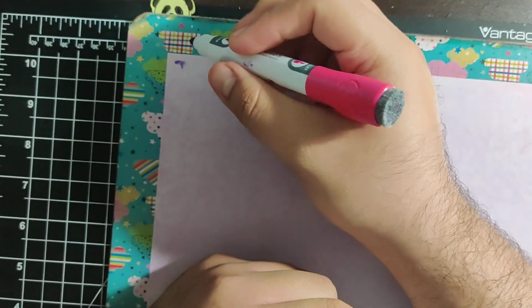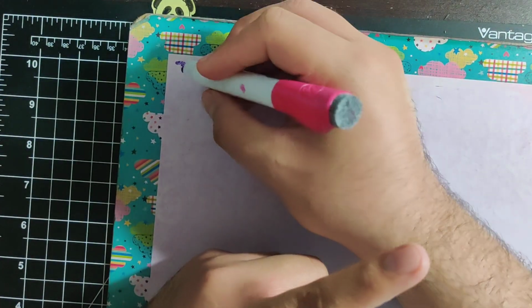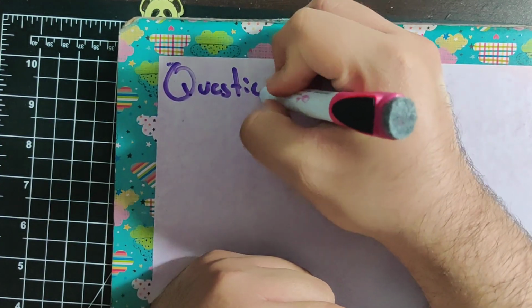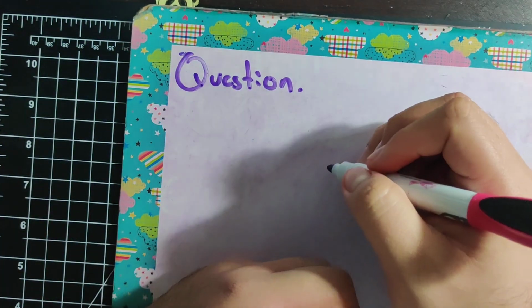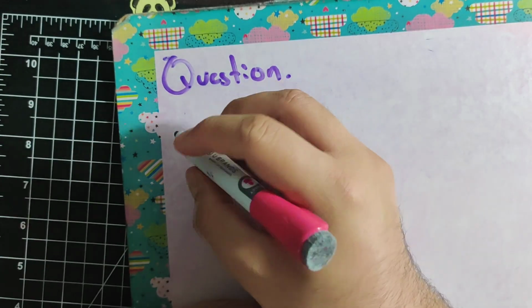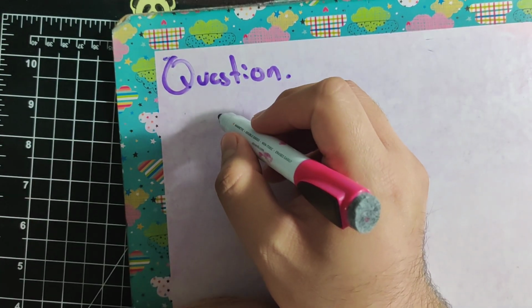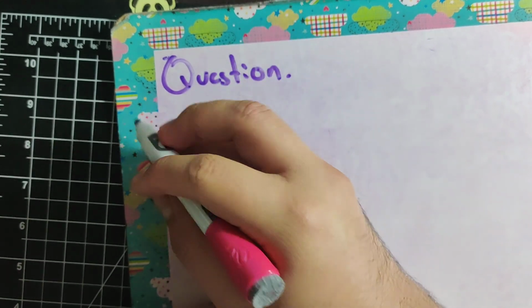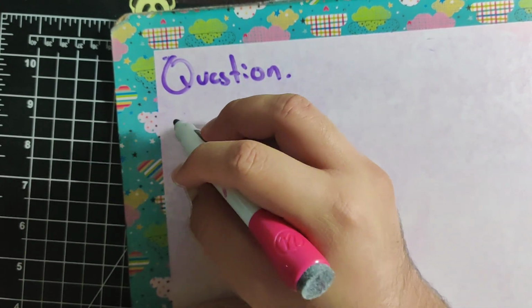Now, first and foremost, before I actually show you, let's see question form. In question, it's still a little bit easier. Okay? Question, all we do is take the verb to be and put it before the subject. Notice, not at first, but before the subject.